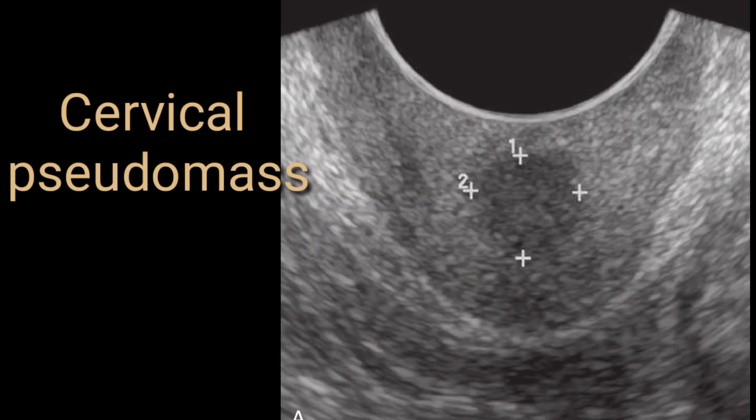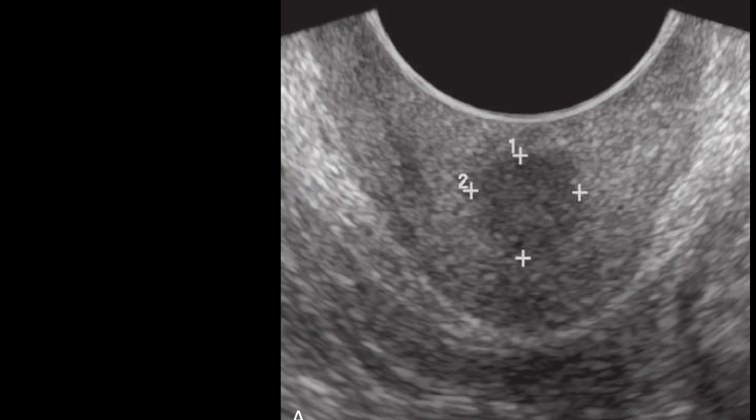This is for your understanding, that you should not put on your ultrasound report that a lesion can be seen within the cervical region. Now this is just for your understanding, that you should not confuse yourself with any pseudomass. This is the normal pattern, and sometimes the cervical region will look like this.